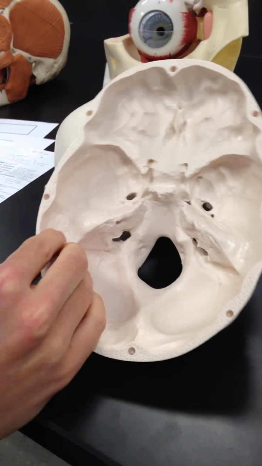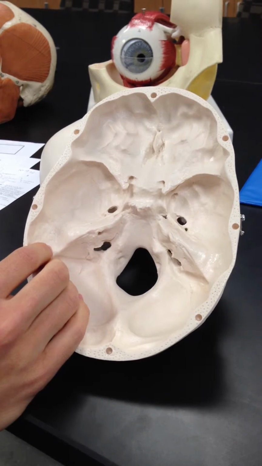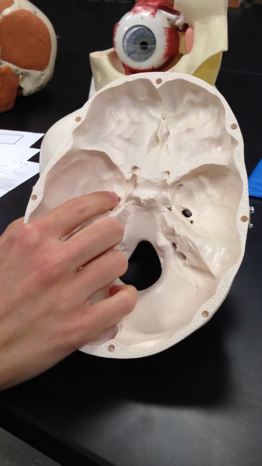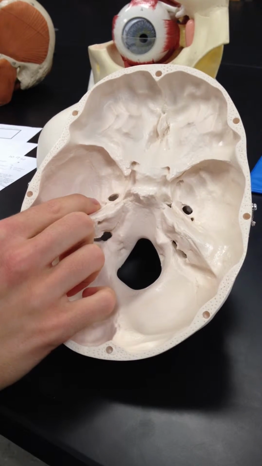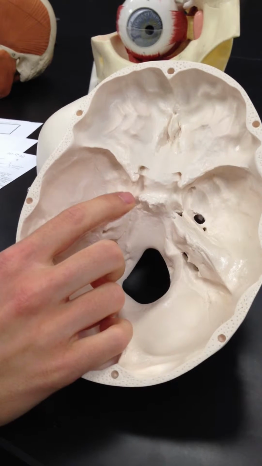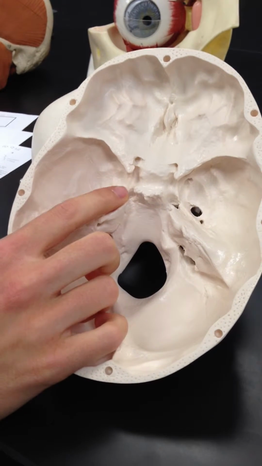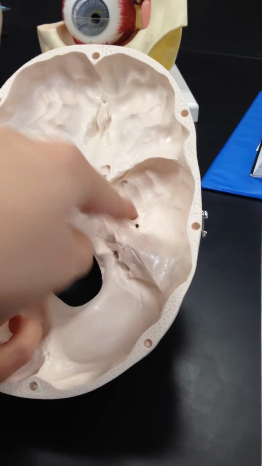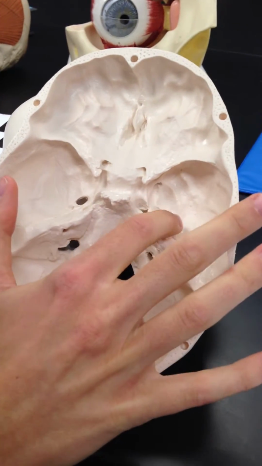And then, turn it around again, you have the foramen ovale, foramen spinosum, and foramen rotundum. And you can also see them on this side as well. Ovale.